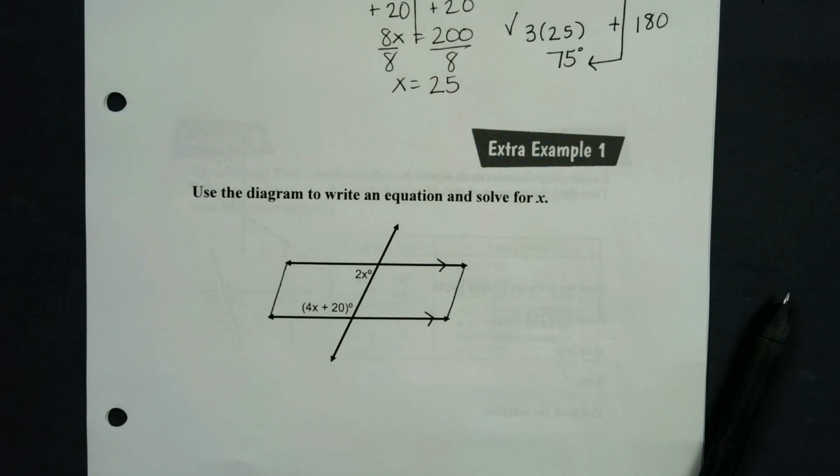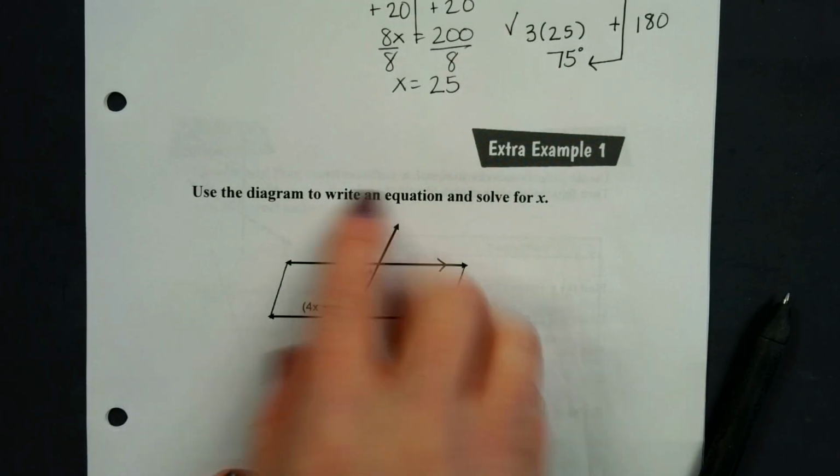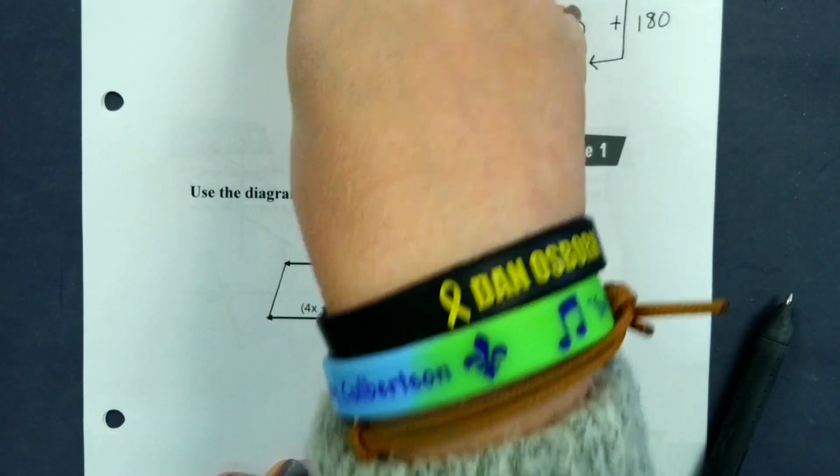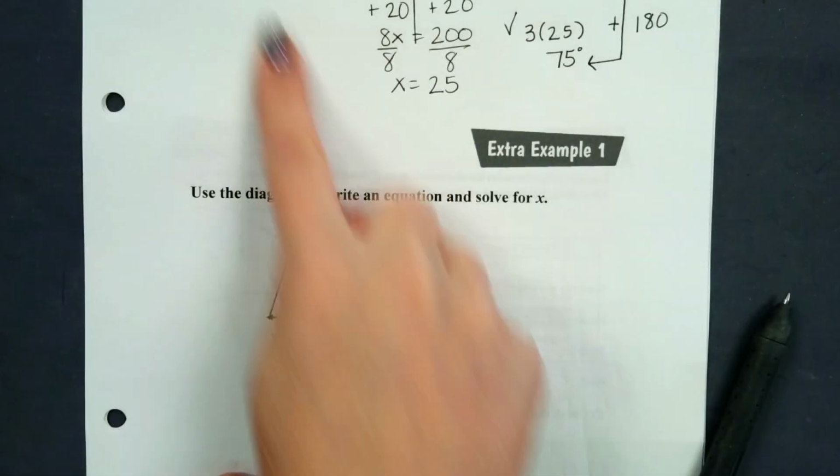They're on the interior and they're on the same side. What's the only one set equal to 180? Same side interior. So is this same side interior? All right, so I want you guys to mimic exactly what we did at the top. That's your guide.